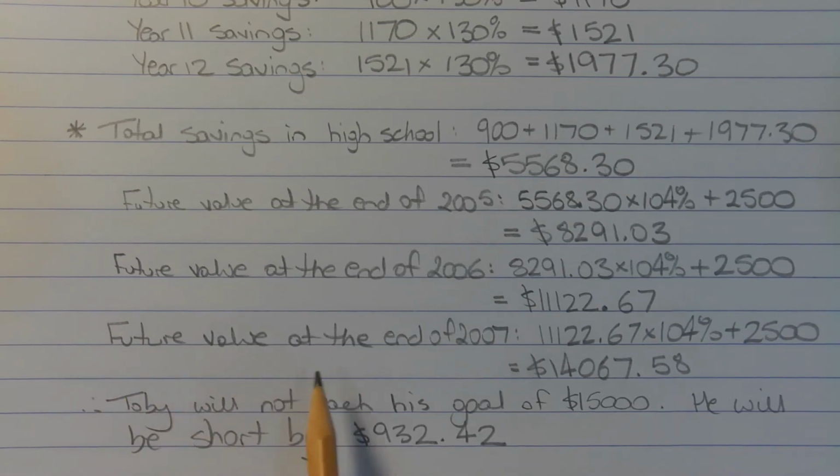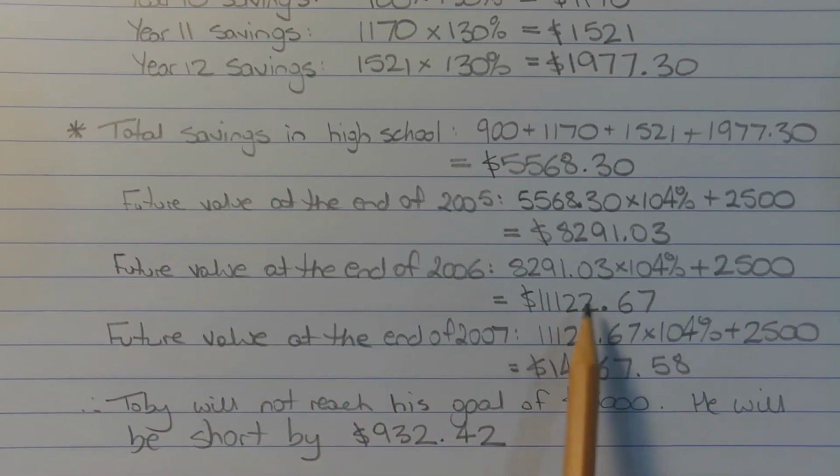And the future value at the end of 2007 is found by taking this value here, again increasing it by 4%, so multiplying it by 104%, adding on $2,500, which gives $14,067.58. Therefore, Toby will not reach his goal of $15,000. He will be short by $932.42.